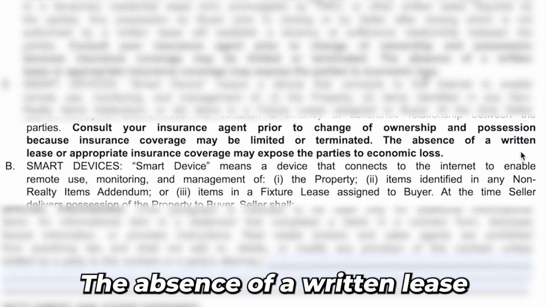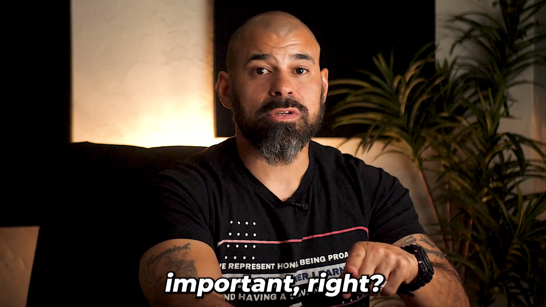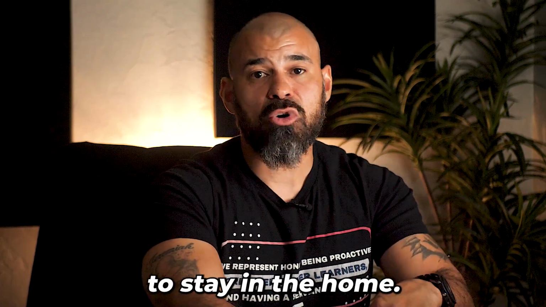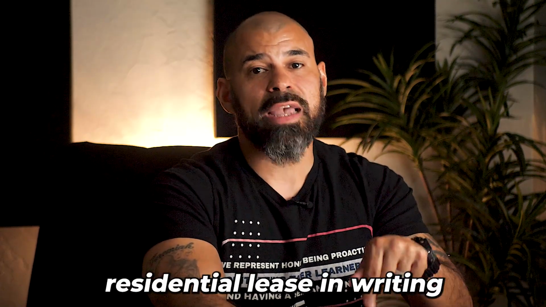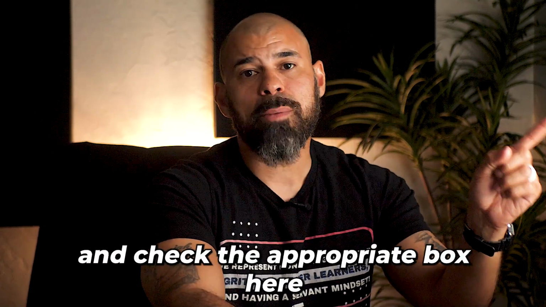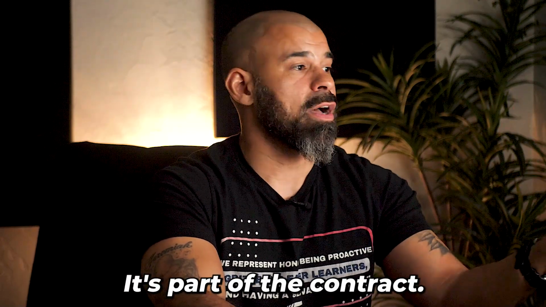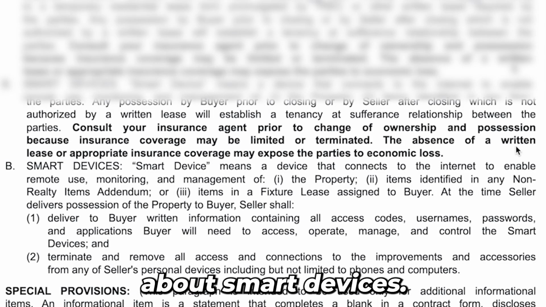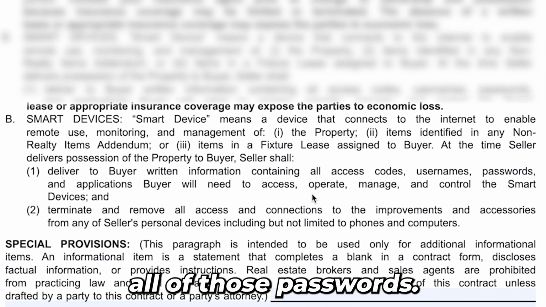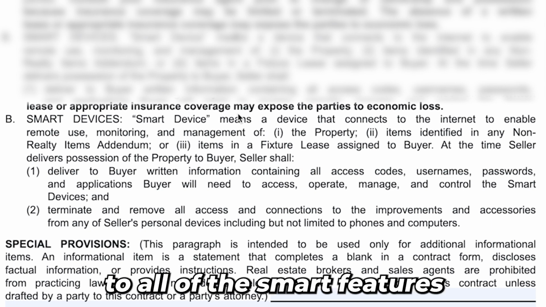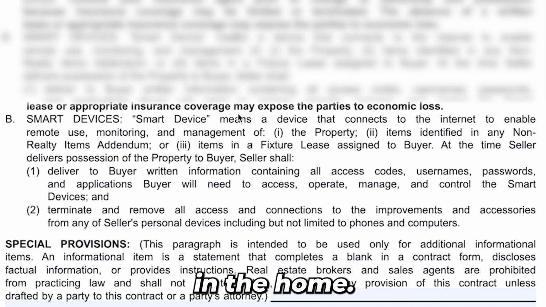The absence of a written lease, important, right? So if your buyer is buying the home and the seller is going to stay in the home after closing, you must get that temporary residential lease in writing and check the appropriate box here so that everybody knows to look for that it exists. It's part of the contract. Paragraph B here talks about smart devices. Sellers got to turn over all of those passwords. They got to make sure that the buyer has access to all of the smart features in the home.